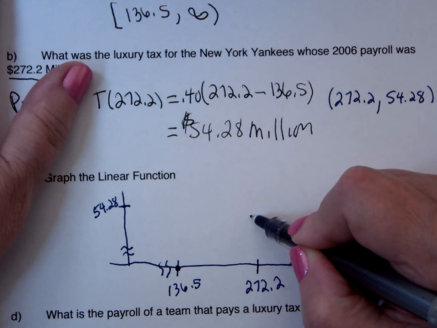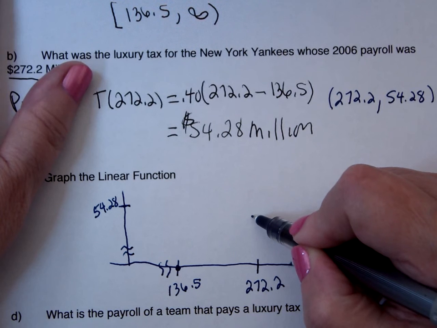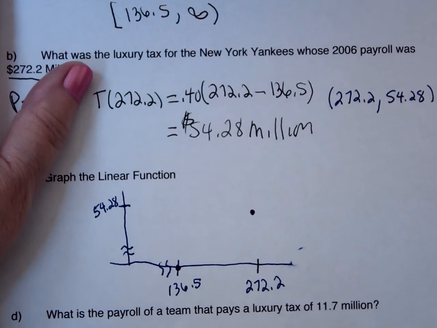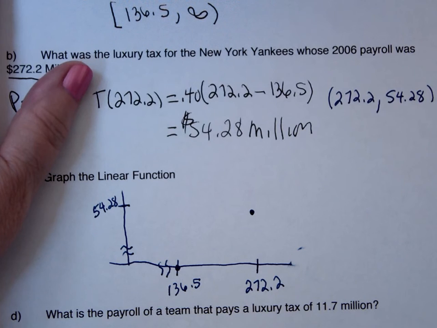Is that about right? Did I need to go left or right? I can't tell because of the angle I'm looking at. Up a little bit. Up a little bit? Okay. I can't tell because of the angle I'm looking at.